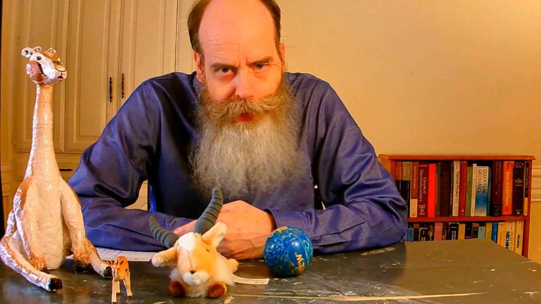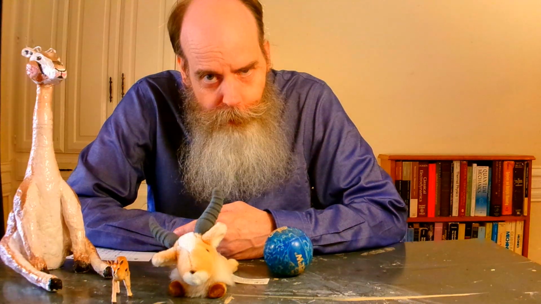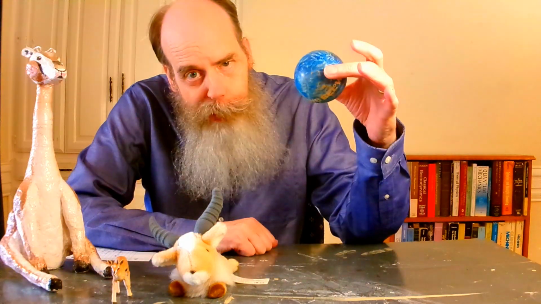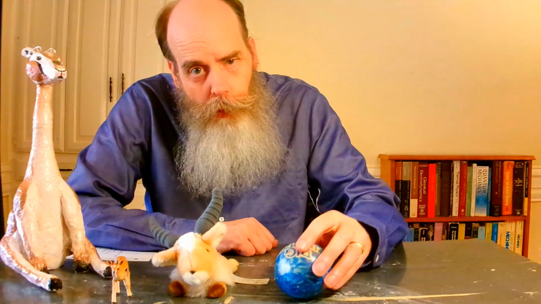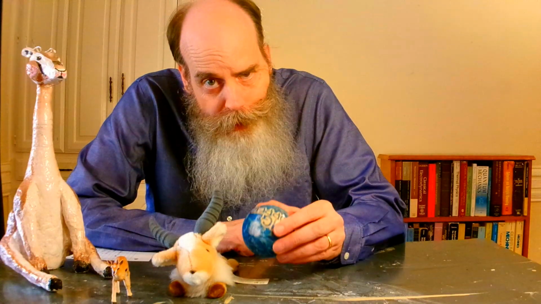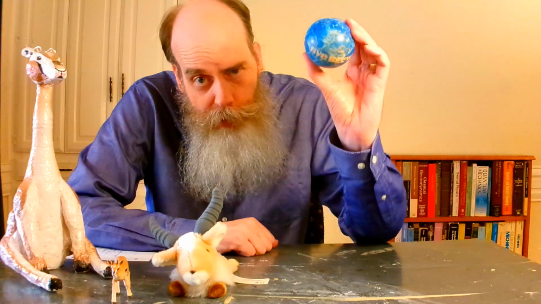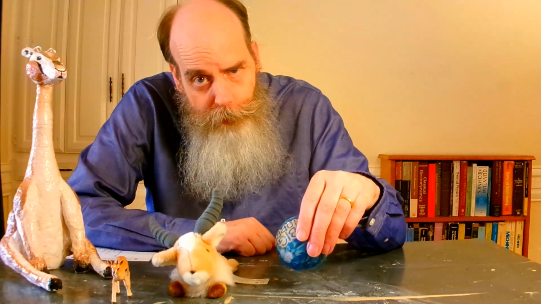When an object is acted on only by the force of gravity, it is in free fall. For instance, I drop a ball. Once it is no longer touching my hand or the table, it is acted on only by the force of gravity, and so it is in free fall. This is true if I drop the ball from rest or if I throw it down at some initial velocity.